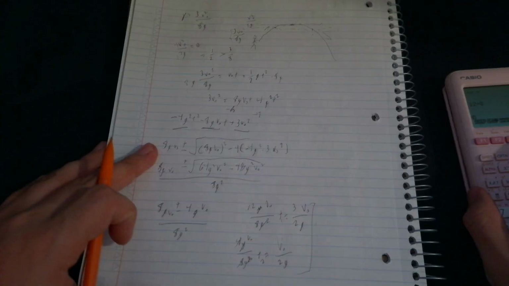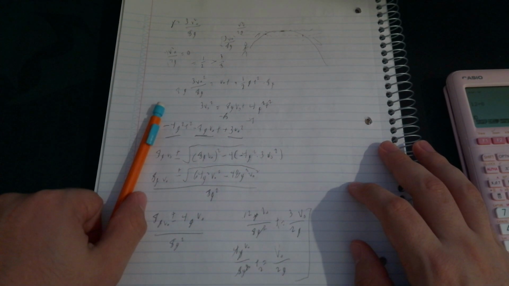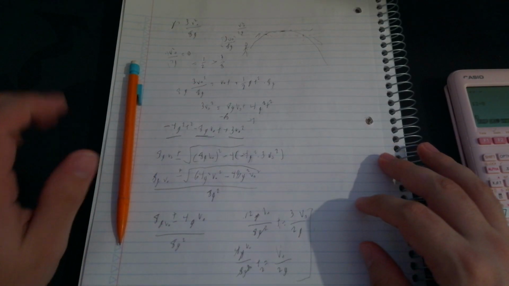And now that is all the parts of this solved. So that is question 3, chapter 1 to 2.